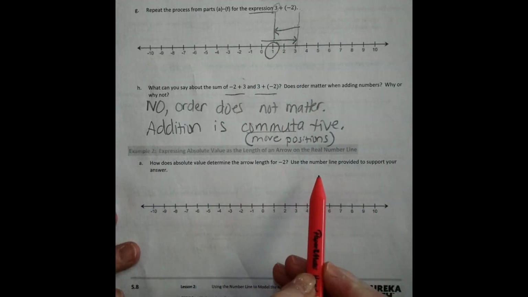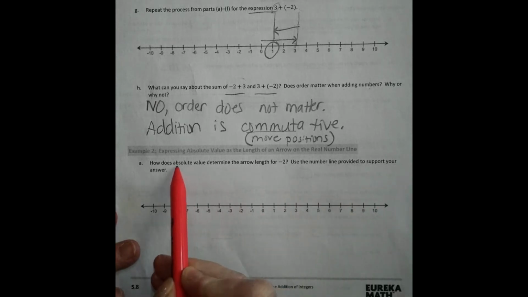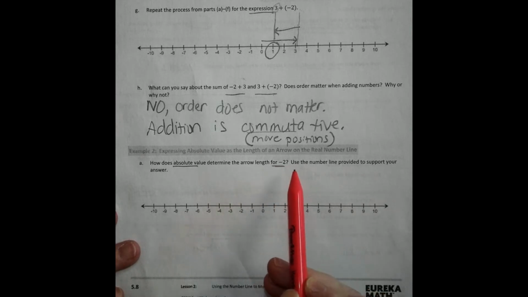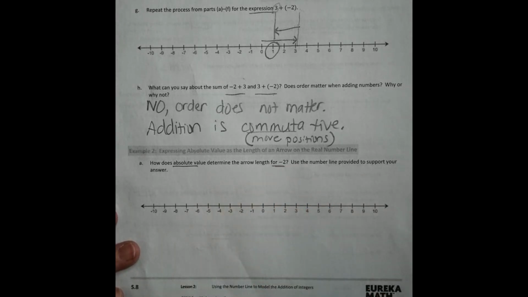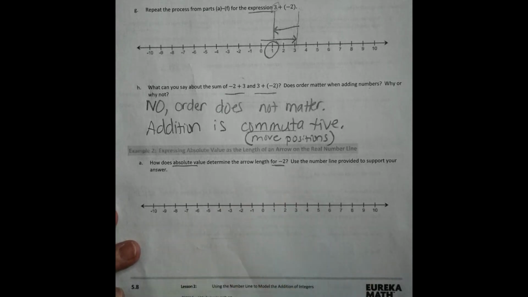Expressing absolute value as the length of an arrow on a real number line. How does the absolute value determine the arrow length for negative 2? So absolute value, to review that, is the distance from 0. So it doesn't matter if it's a positive direction to the right or a negative direction to the left, it's how many units that number is away from 0. Use the number line provided to support your answer.